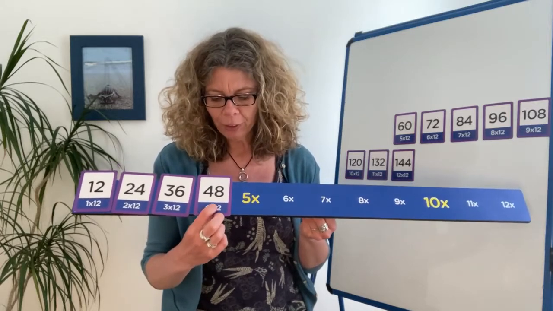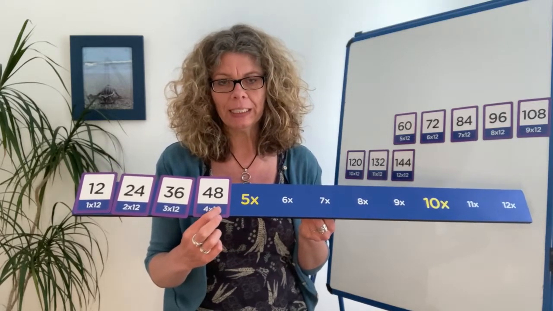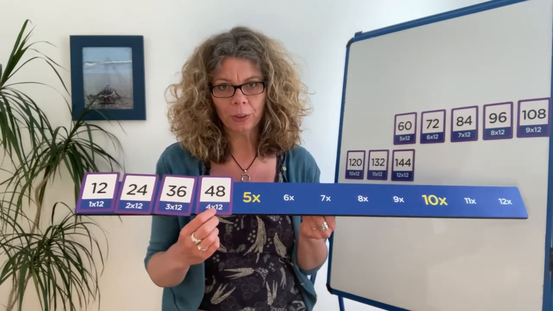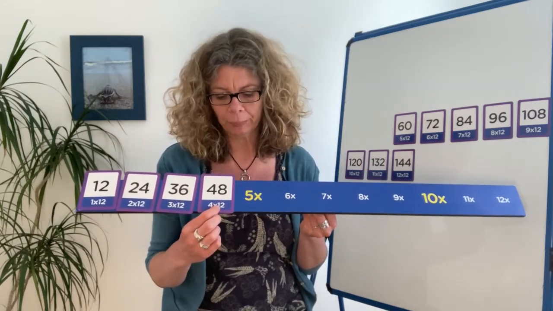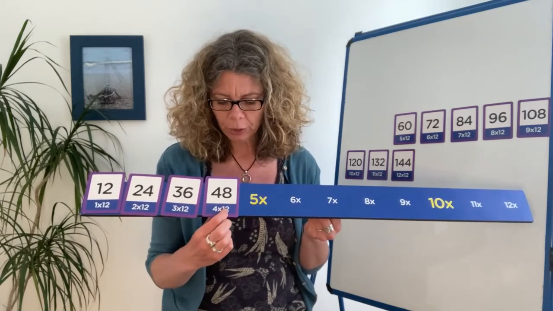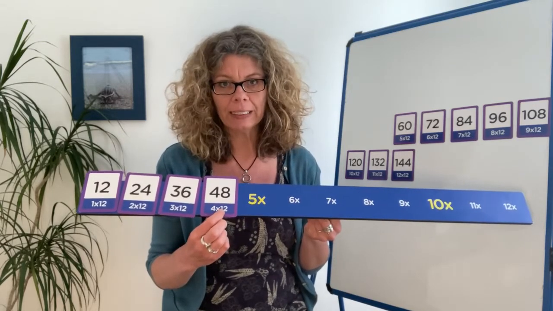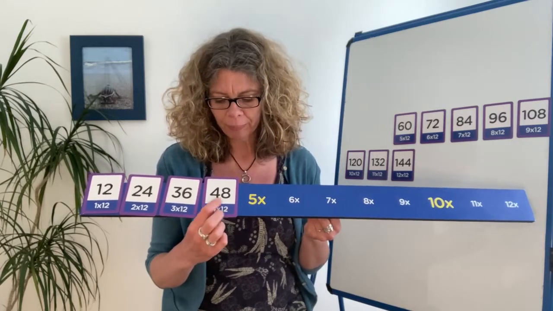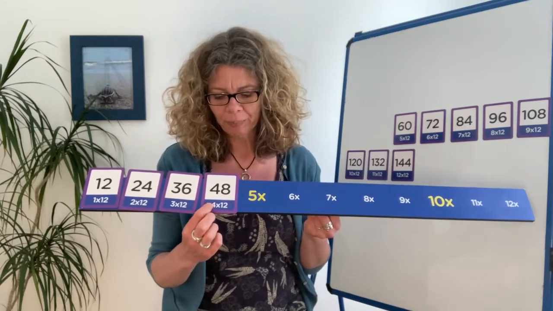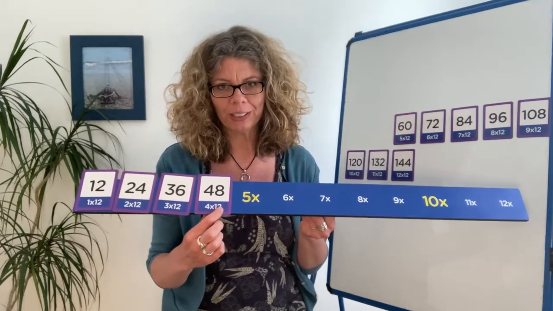If for any of your 12 times table you're needing a little reminder of how to find that fact, remember you can use the landmark number of 10 times to help you. So 10 times 4 would be 40 and 2 times 4 is 8. If we put those two together, it will give us 48. So 12 times 4 is 48 and 4 times 12 is 48.